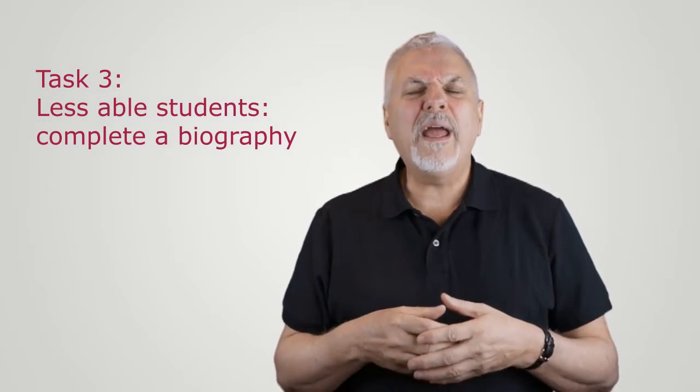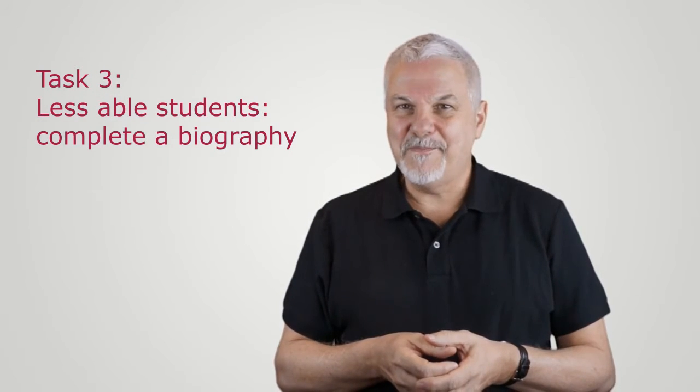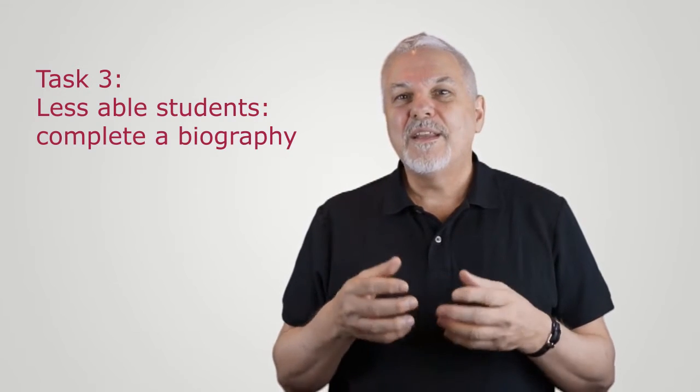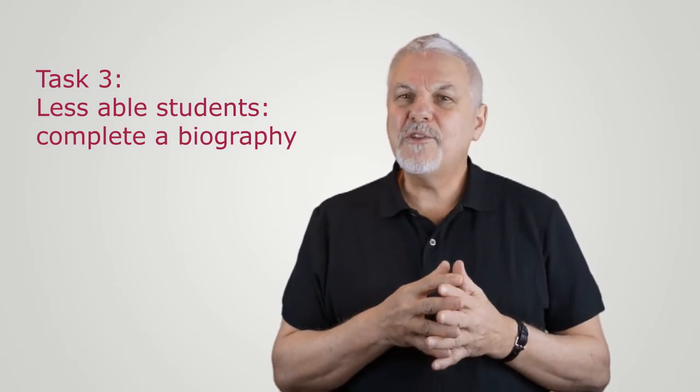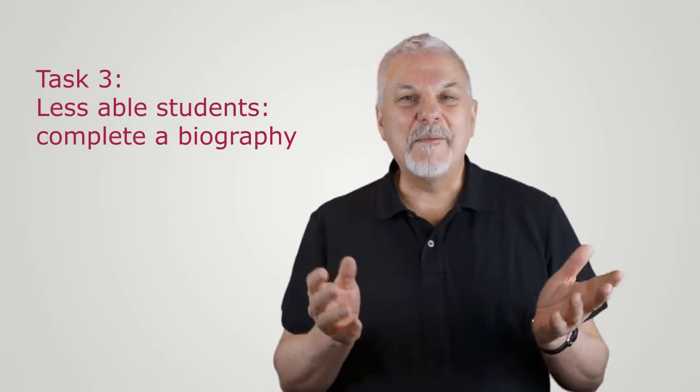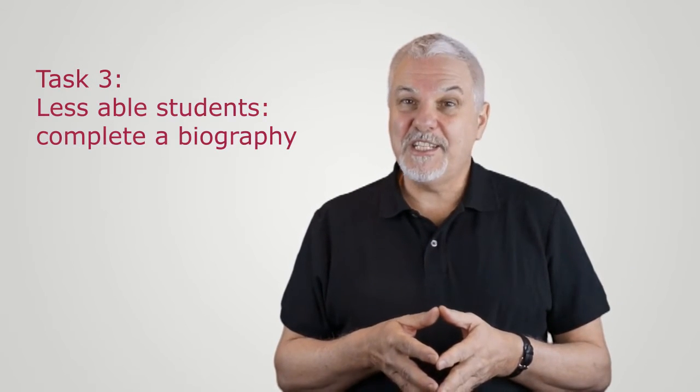We can also work from the other point of view. We can have a less able student go ahead and finish their biographies. Those less able students then take their biographies to a more able student who has to do something with it. For example, they might decide to change the tense.